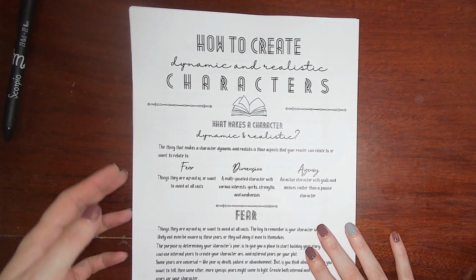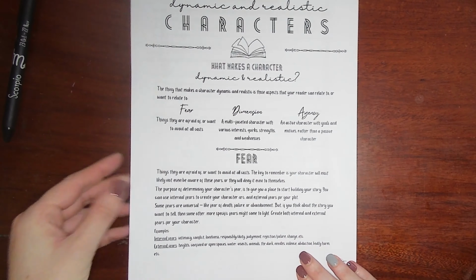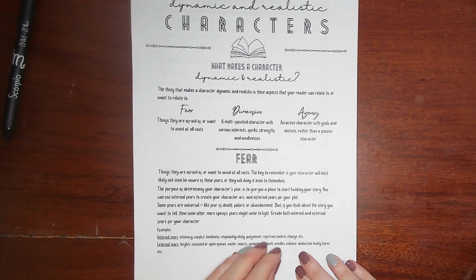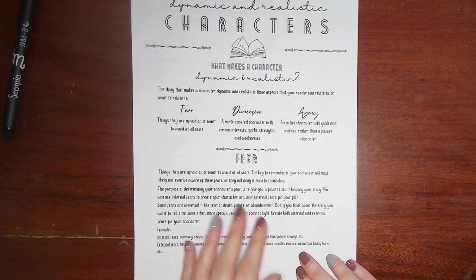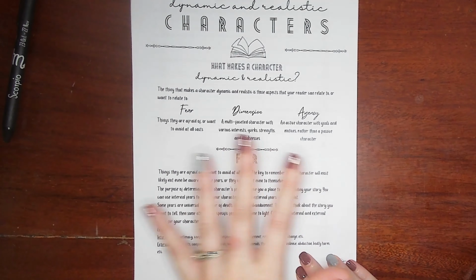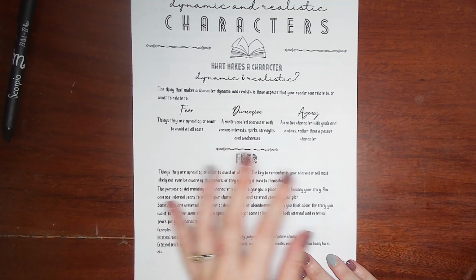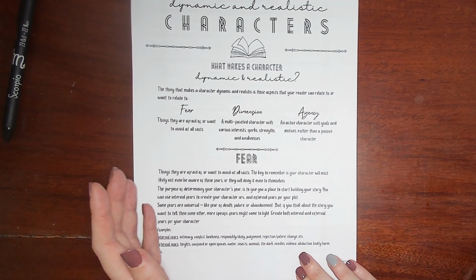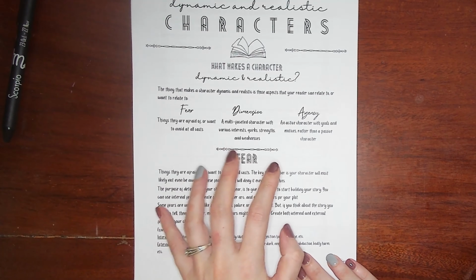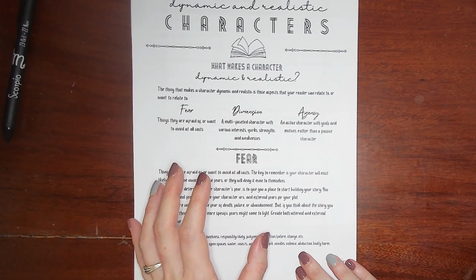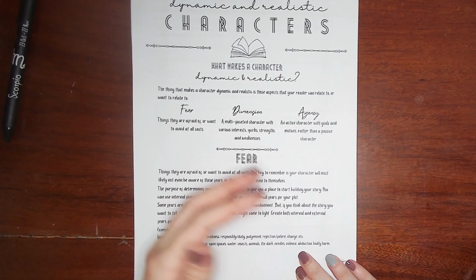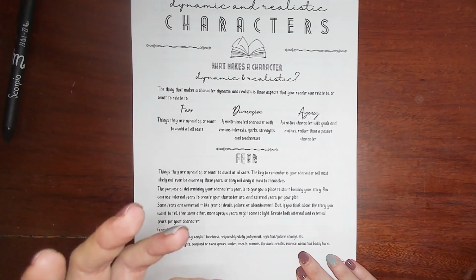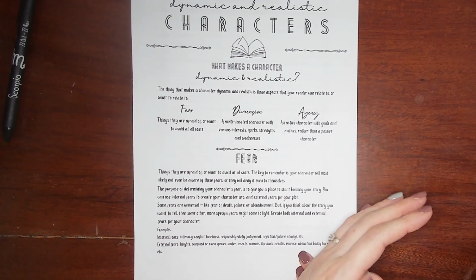So first, let's look at fear. When it comes to your characters, there are things that they want to avoid at all costs. Sometimes your character is aware of these fears, and sometimes they don't even acknowledge them. The purpose of determining your character's fear is that it gives you a place to start to build your story, or to build your character's growth and their dimensions with the other characters.